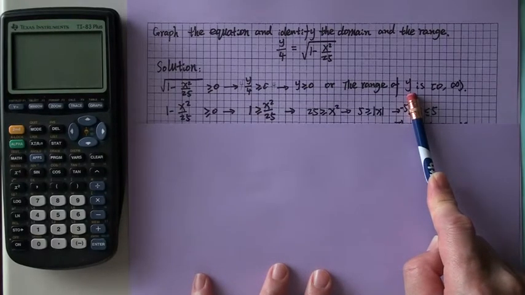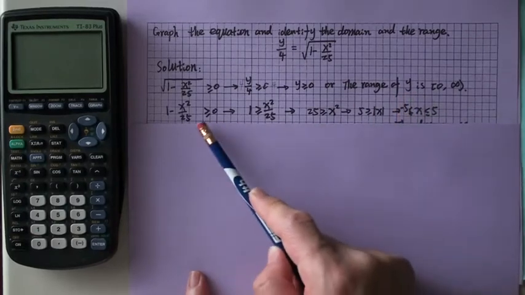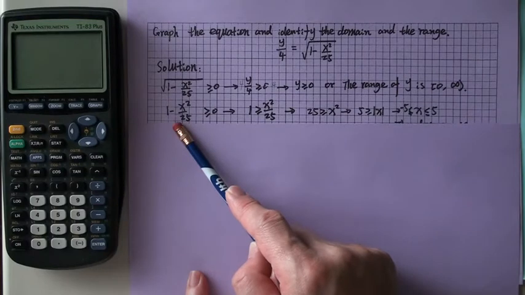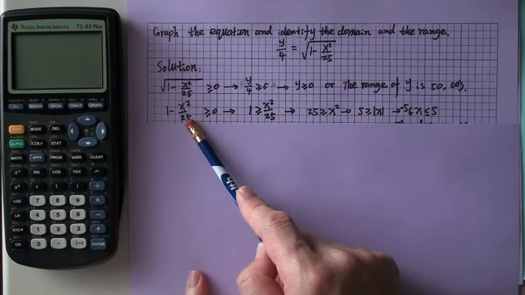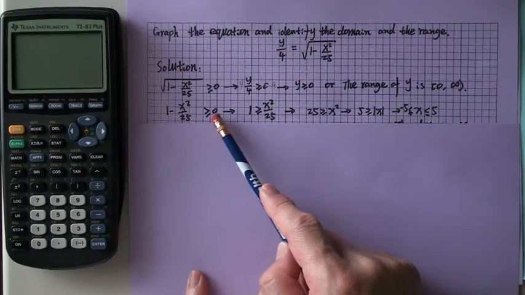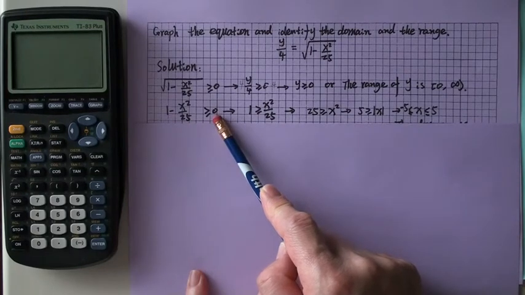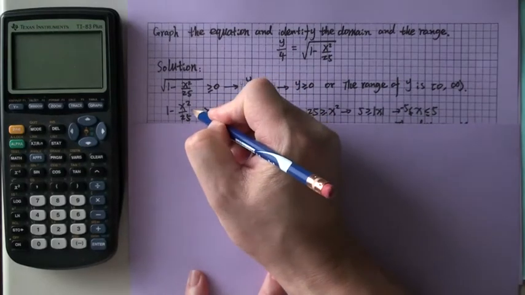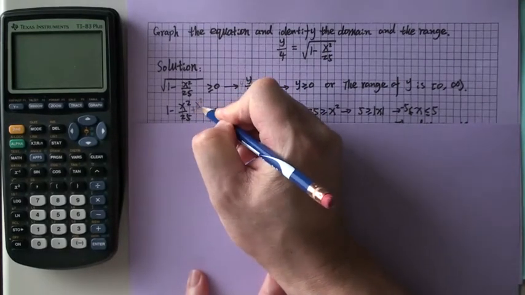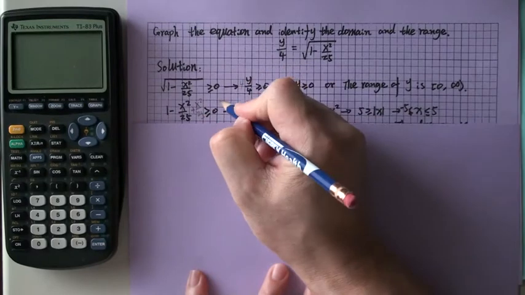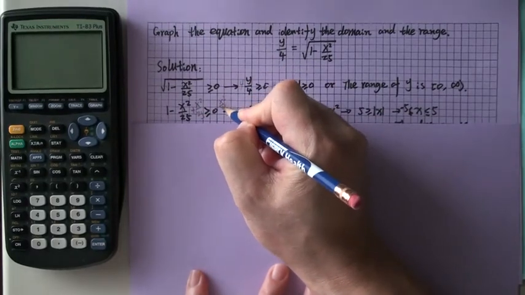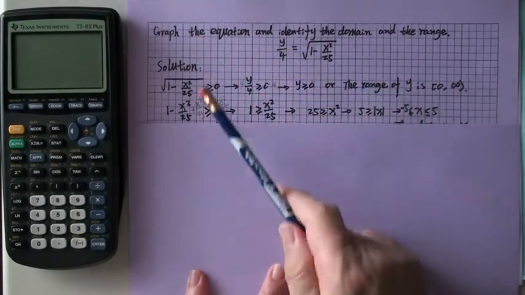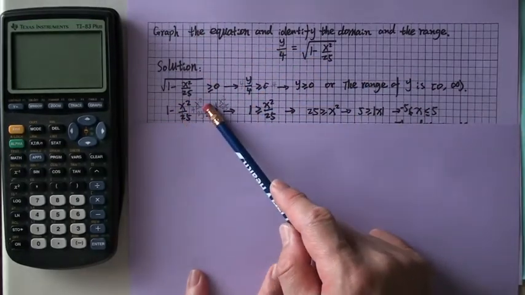Now, secondly, we know inside the radical sign, the expression is 1 minus x squared over 25. This has to be greater than or equal to 0. If both sides are added by x squared over 25, then you may cancel these two quantities.